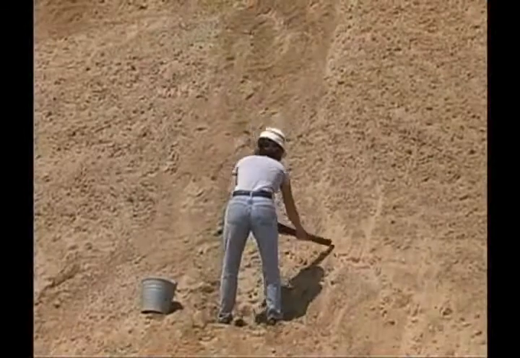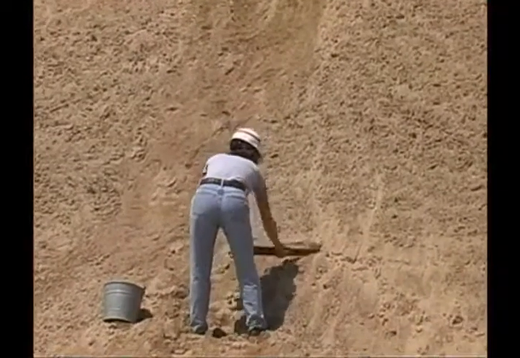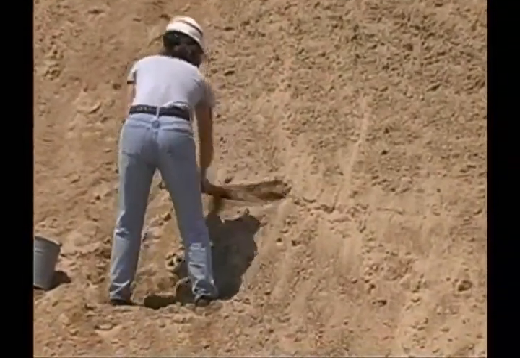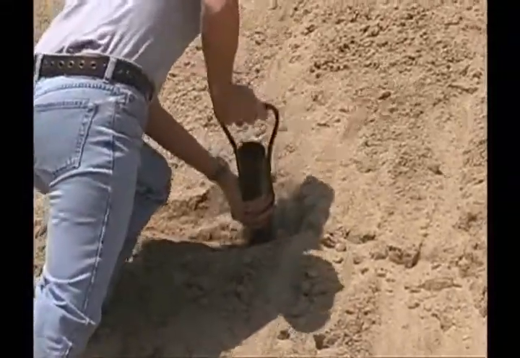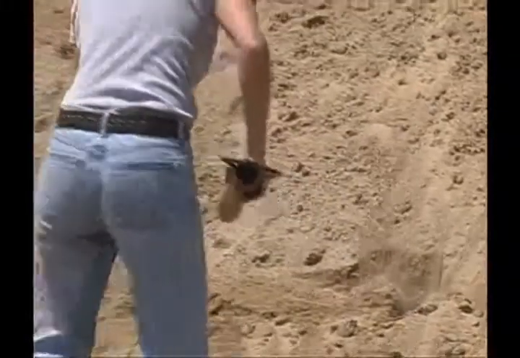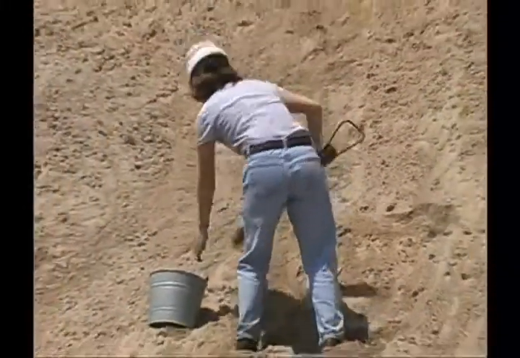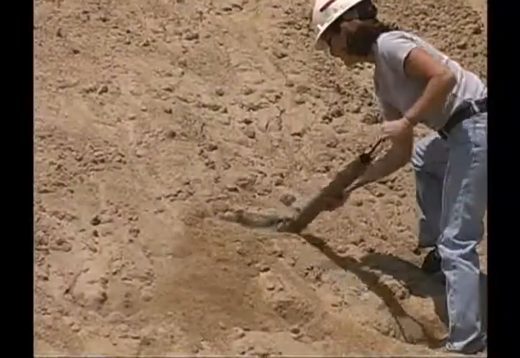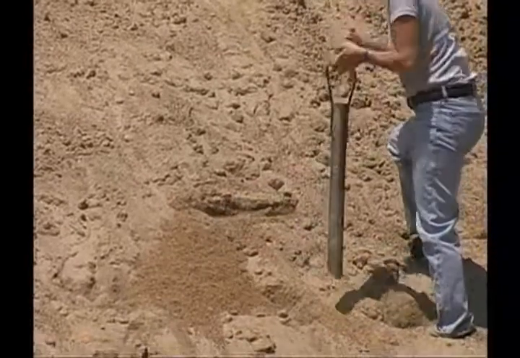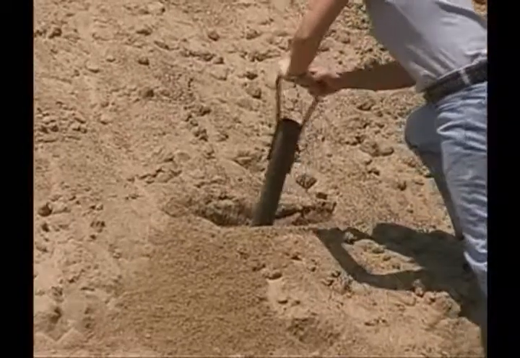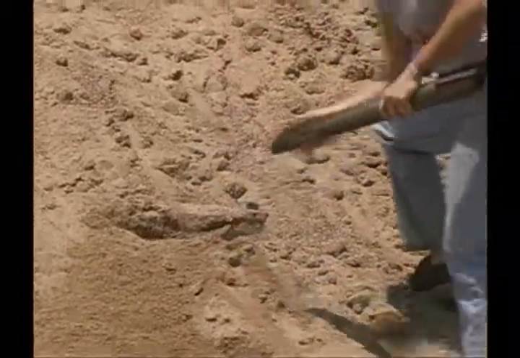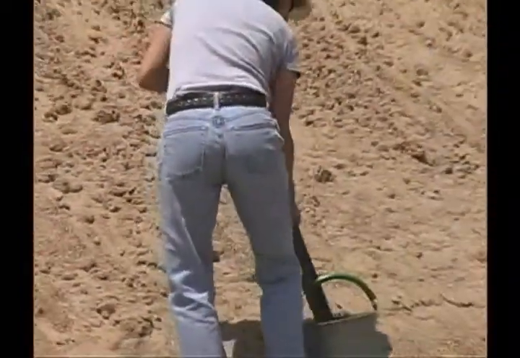When using a sample probe, sample in the same manner, making sure to cut a vertical face with the probe and insert the probe at 90 degrees to the face of the pile. Wipe excess material from the probe before placing it into the container. Errors occur when a vertical face is not created prior to sampling, or when sampling from the bottom of the pile.